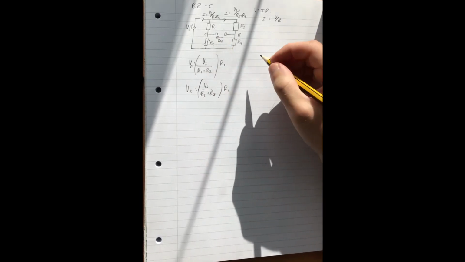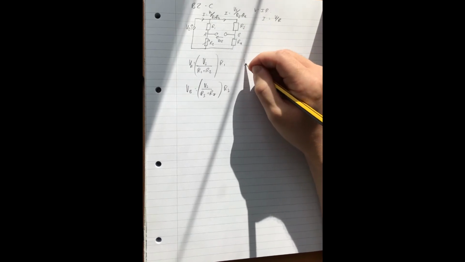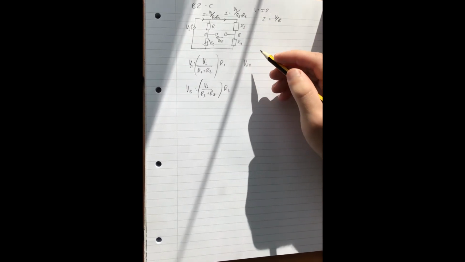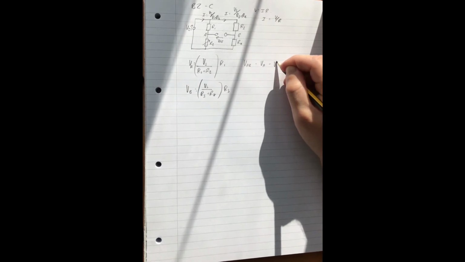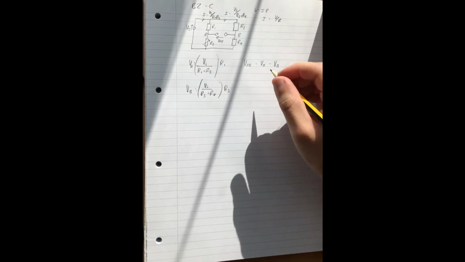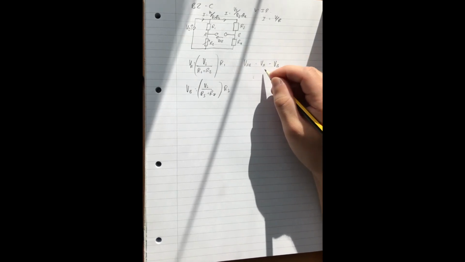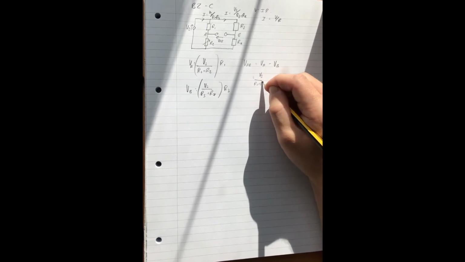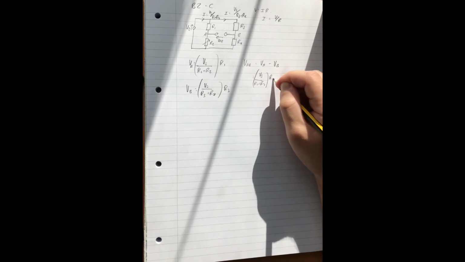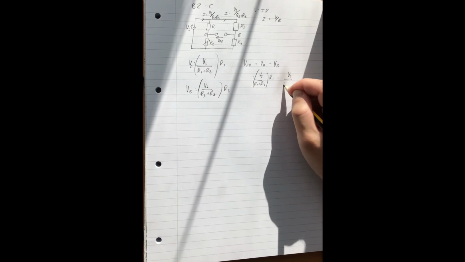So we can say that the potential difference between A and B, VAB, will be VA minus VB, which simply is going to be Vs on R1 plus R2 times R1, minus Vs on R3 plus Rx times R3.